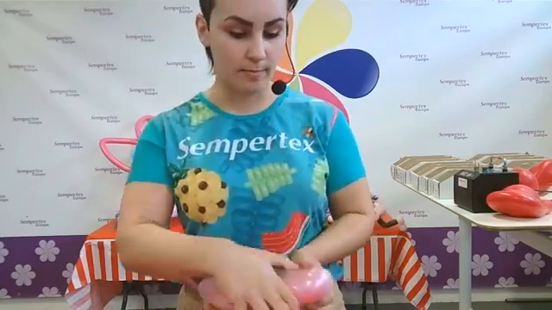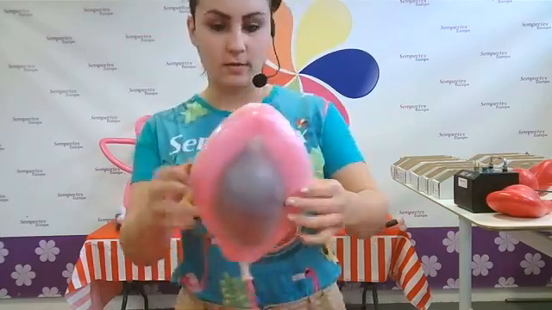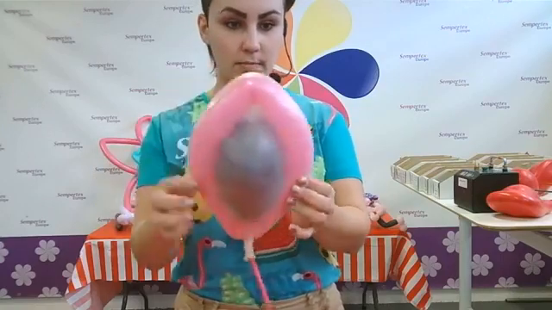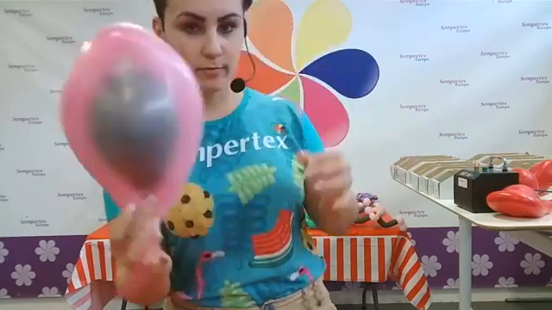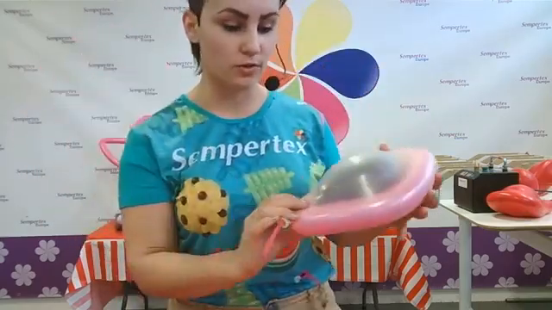And again, here you can play. You also can make the shape twist, so you have the little tip like this. So again, try this for the first time. Use the clear balloon so you can really see what's going on.